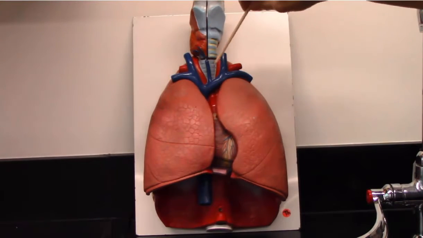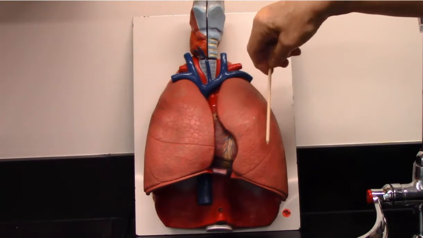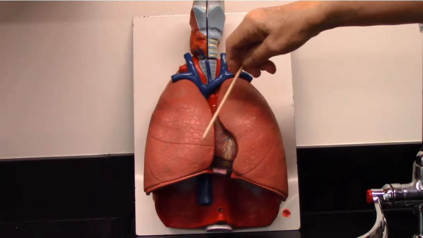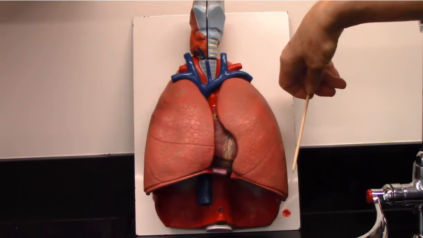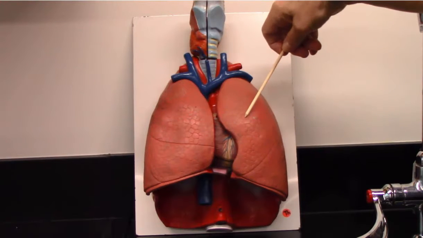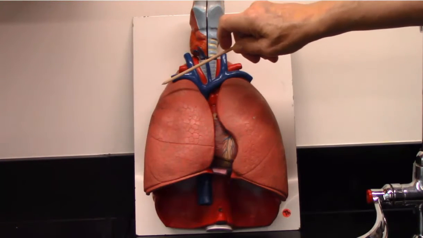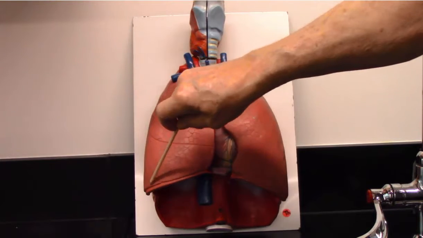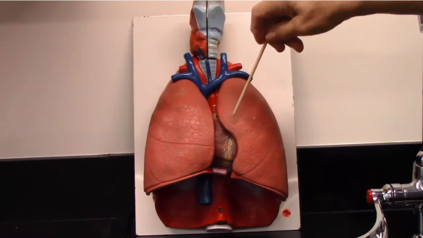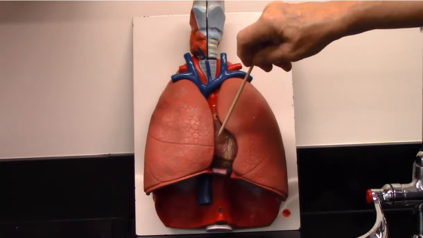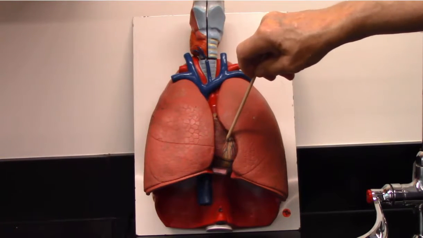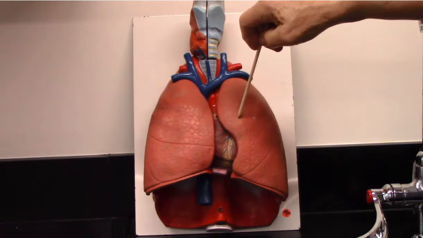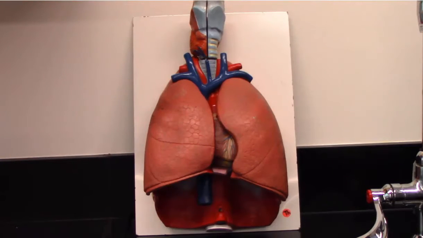Here are the lungs. The tracheobronchial tree is running into the lungs. And if you'll notice, the left lung has 2 lobes, and the right lung has 1, 2, 3 lobes. And the left lung has the cardiac notch. See how the heart is nestled right there in the cardiac notch between the 2 lungs. And remember, all that is separated by the rib cage.